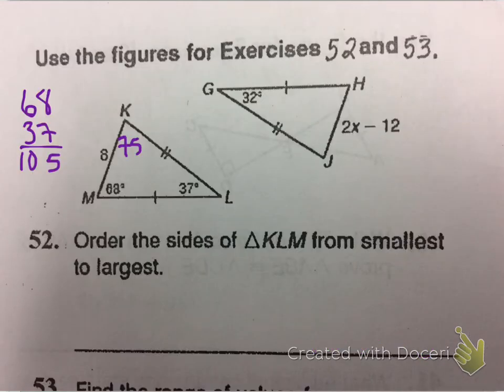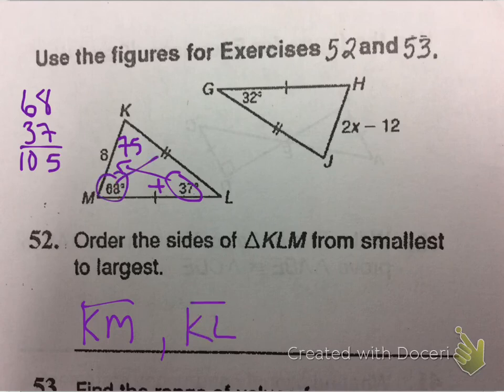Okay, so for the next one, what I went ahead and did was I found the missing angle here. And then I said, alright, if I want to look at this, I added these two up first and subtracted from 180, and I got 75 degrees. So if I look at this, I know the smallest angle is this one. That means that's the smallest side opposite. So KM is going to be the smallest side. Then the next one would be from the 68, KL, and then finally ML, in order from largest to smallest.